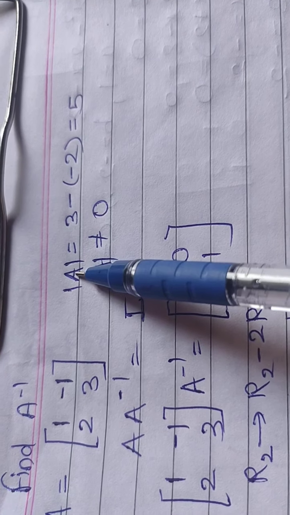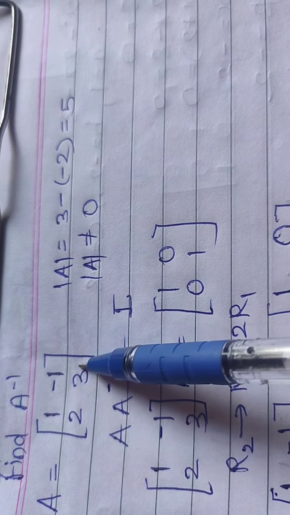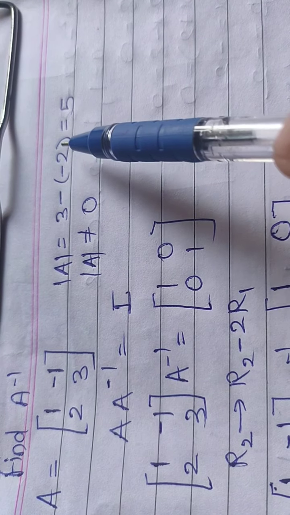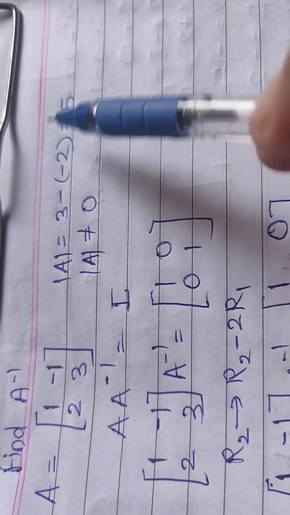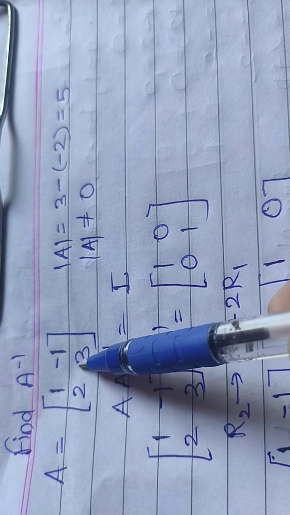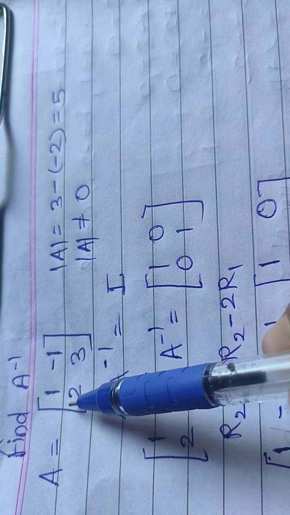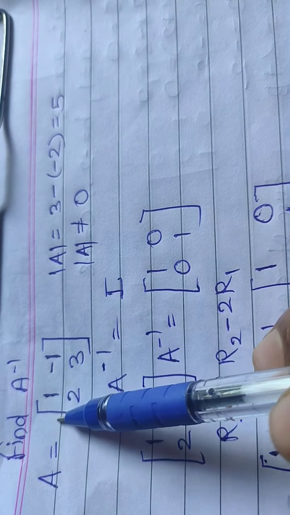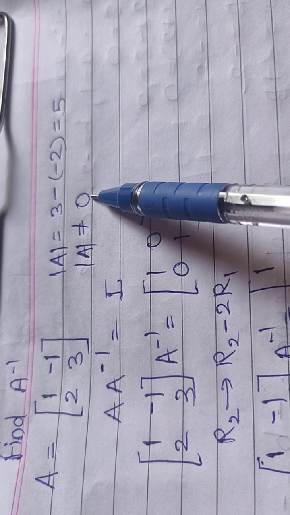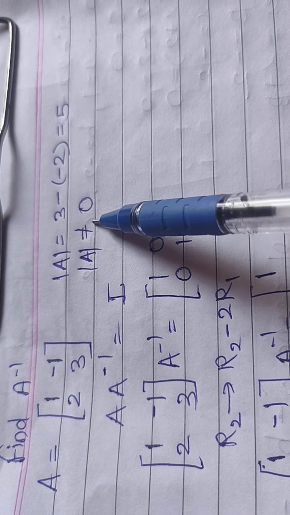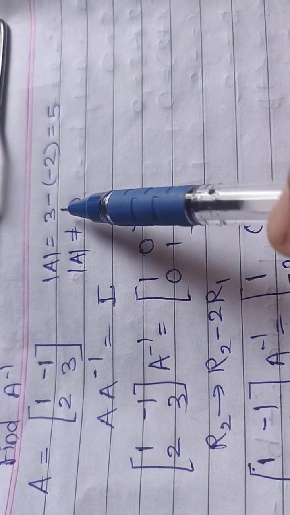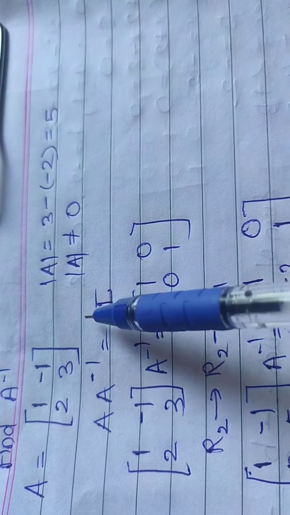So let us check the determinant of A. Determinant of A is 1 into 3, 3, minus 2 into minus 1, that is minus 2. Okay, so its determinant is 5, not equal to 0. Hence this matrix is a non-singular matrix and the inverse exists. Whenever you have to find the inverse of a matrix, you must check its determinant. Sometimes it may be equal to 0, and if it is equal to 0, the inverse doesn't exist. So here we get the determinant of the matrix as 5, so the inverse exists.